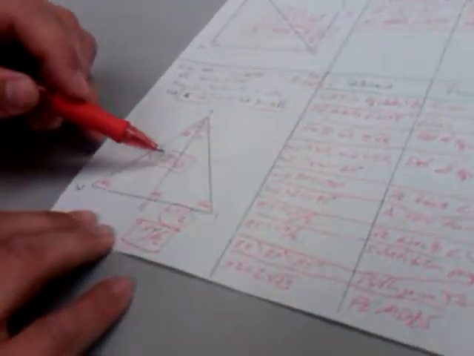So we have everything we need to know. It's a 30, 60, 90 triangle. C equals 2A, B equals A square root of 3. We're done. We nailed it.